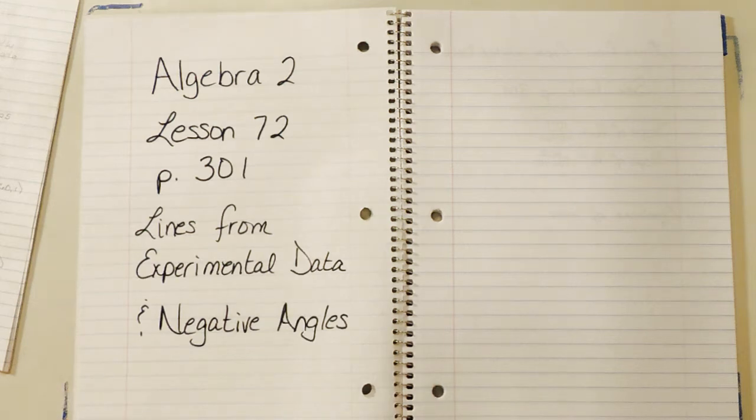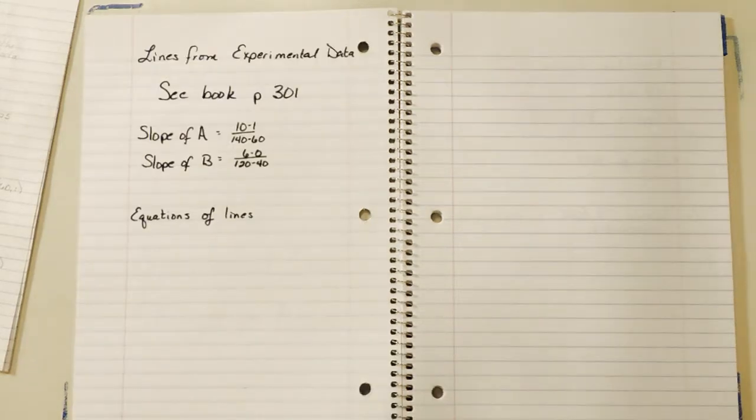Hi, this is Algebra 2, Lesson 72. We're starting on page 301, and we're going to talk about lines from experimental data and negative angles. We're going to talk more about experimental data.